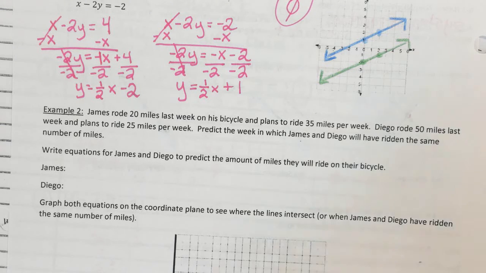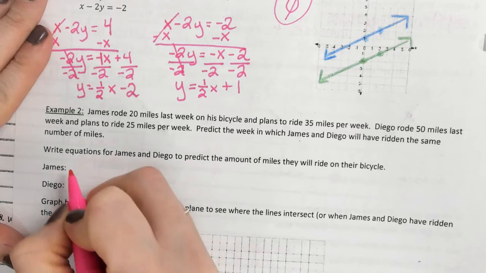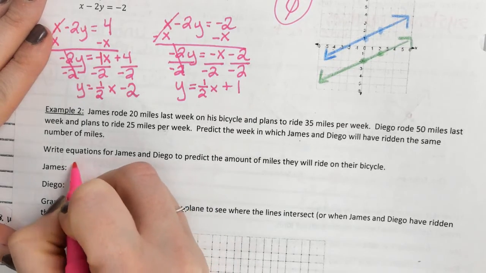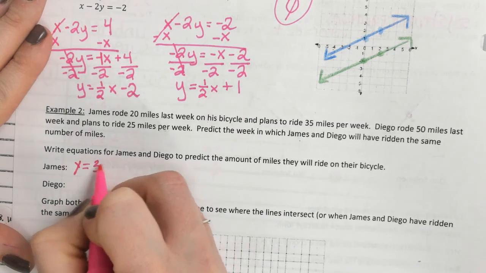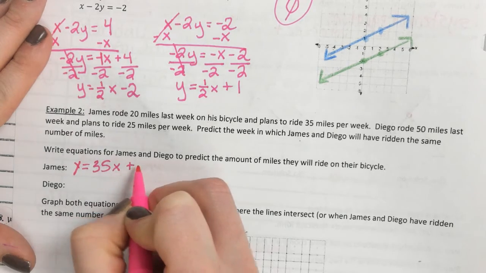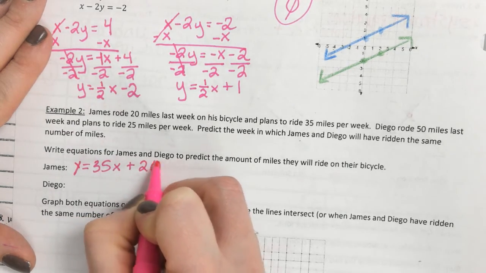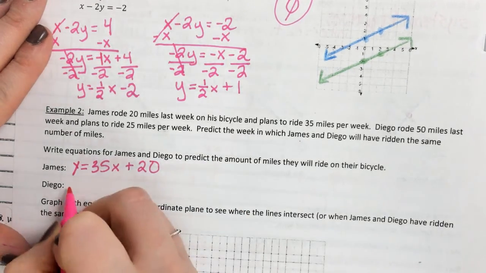What is the equation for James? Somebody new. Lauren? Y equals 35x plus 20. Good. Okay, and then the equation for Diego? Carson? Y equals 25x.